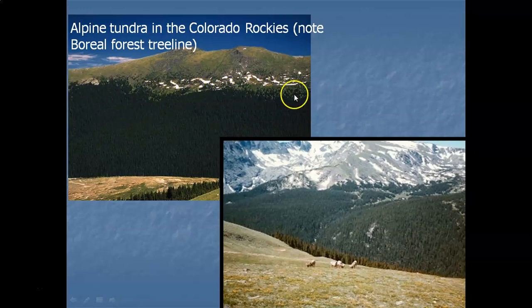And so as we go up to higher elevation, the boreal forest gives way to the low grasses of the alpine tundra here. And here's a nice example again of the boreal forest, single species tree line, and a nice example of the low grasses and vegetation of the alpine tundra in the Rocky Mountains in Colorado.